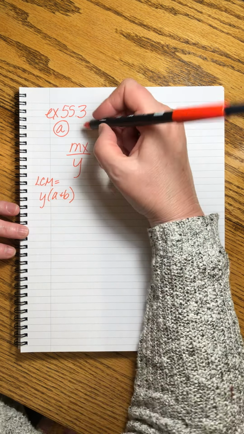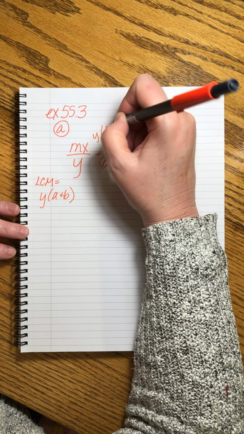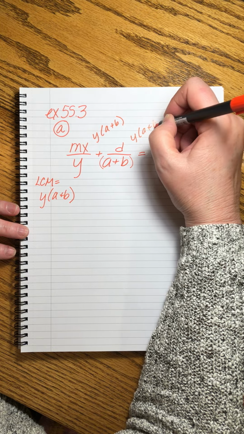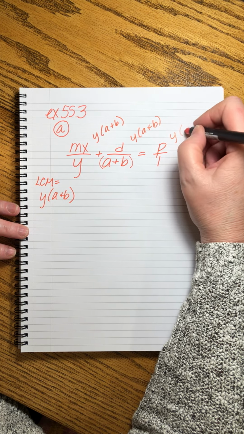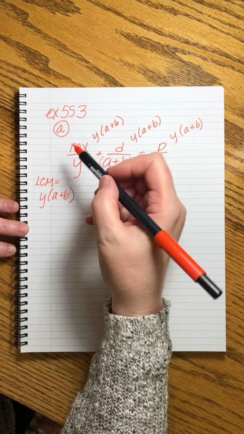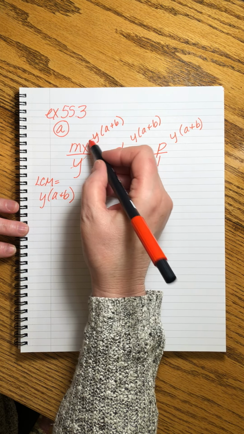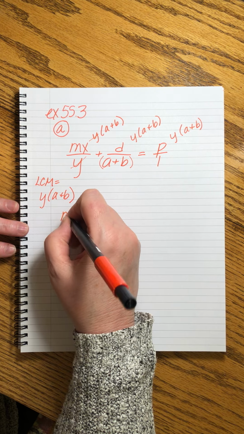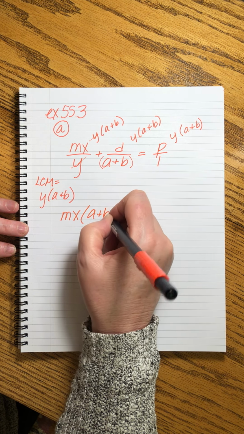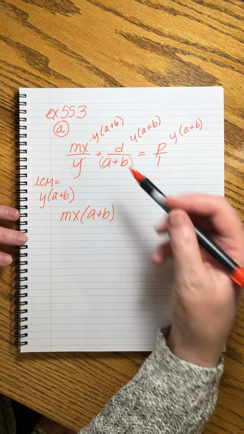So now I'm going to multiply Y times the quantity A plus B all the way across. Now we'll go back and cancel and simplify. The Y's cancel. So here I get mx times the quantity A plus B, right? Don't overthink that either.